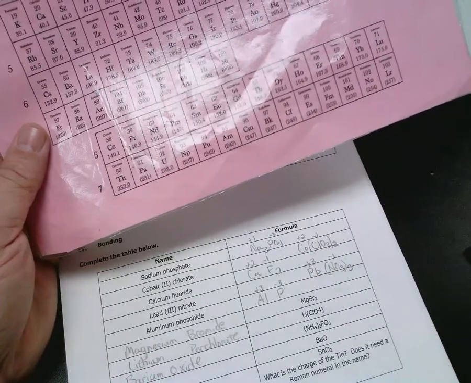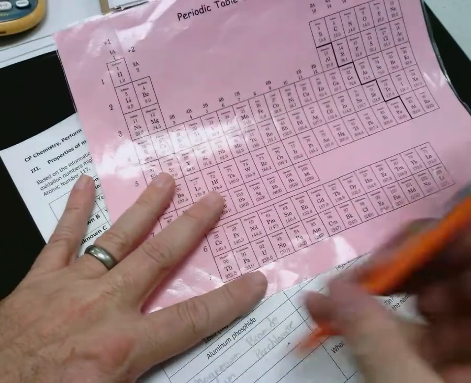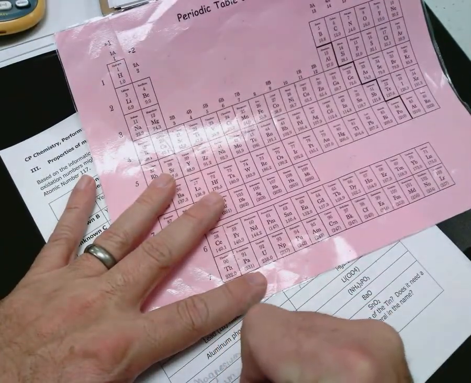oh, what did I do? I skipped down one. How did I do that? Barium oxide is one down. Barium oxide.